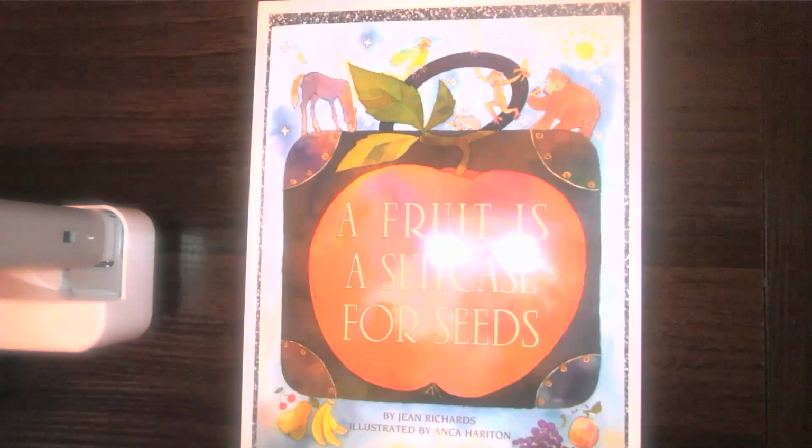So the main idea is that fruits protect their seeds so that they can travel and move. Fruits protect seeds. And there are many different types of fruits and many different types of seeds. So that's the main idea of this story, is that fruits, different types of fruits, protect their seeds. And we see that there are many different types of seeds and they travel in different ways. So keep that in mind as you're thinking about this story.